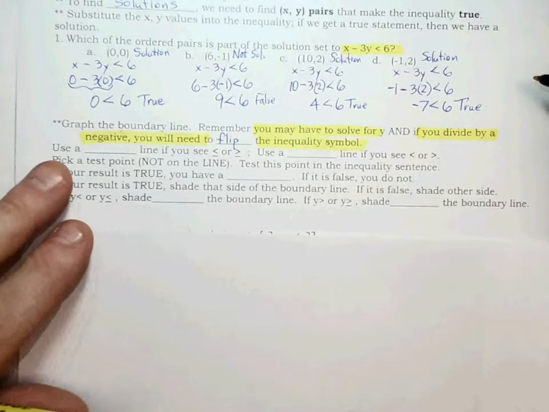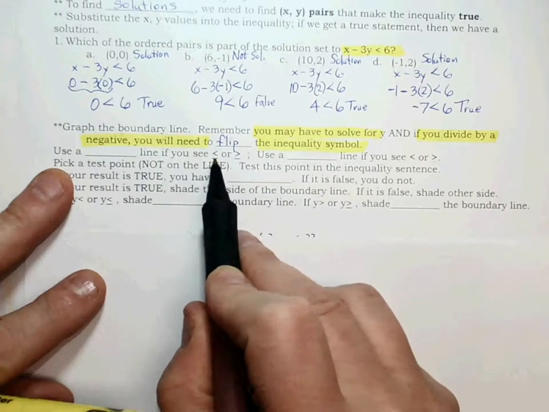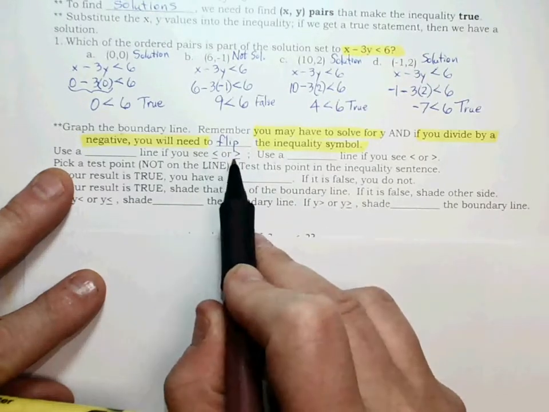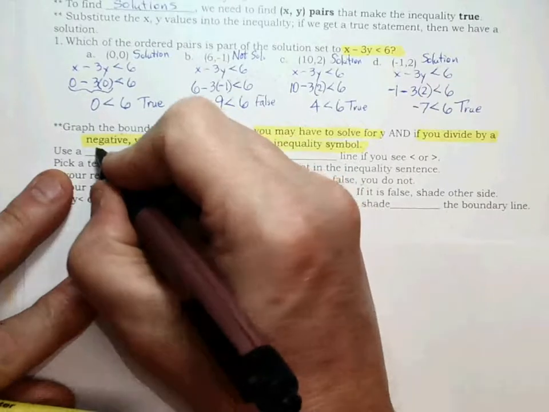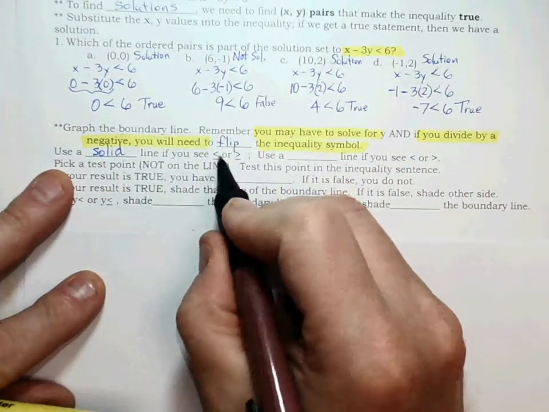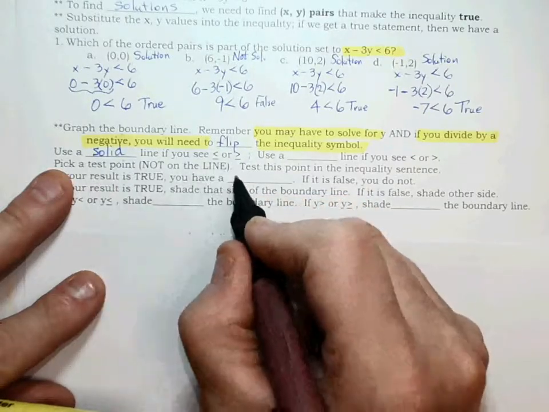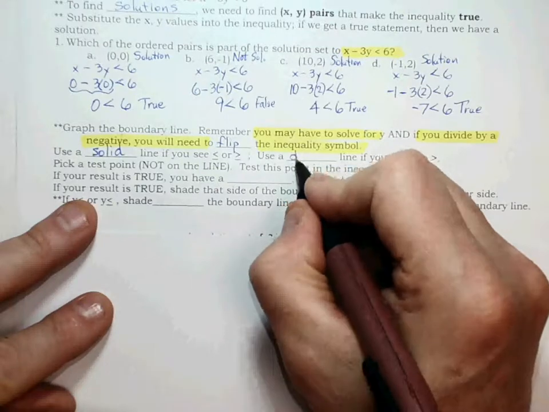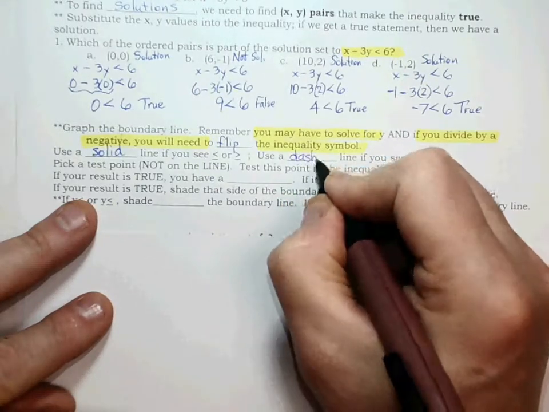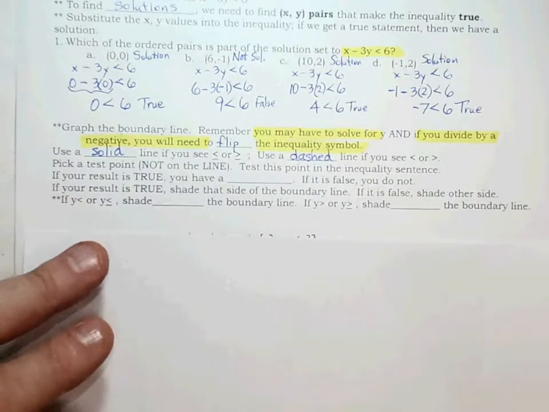Okay? So if we see anything that has an equal to, or a line underneath, we're going to use a solid line. So treat this kind of like an equal sign, less than or equal. Just make a solid line. We're going to use a dashed line if you just see greater than or less than.